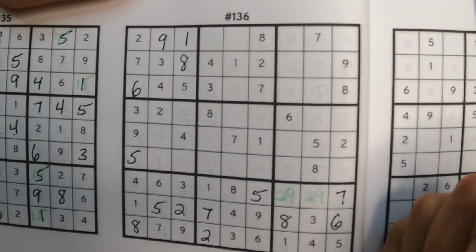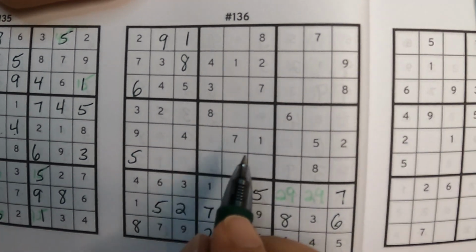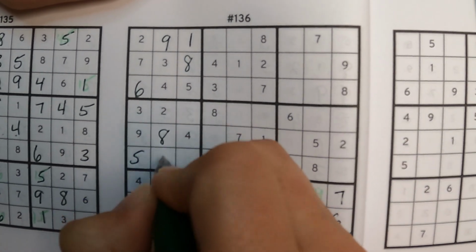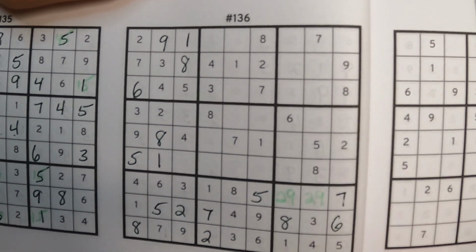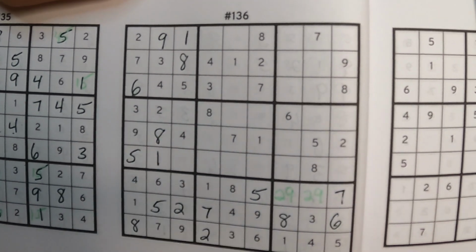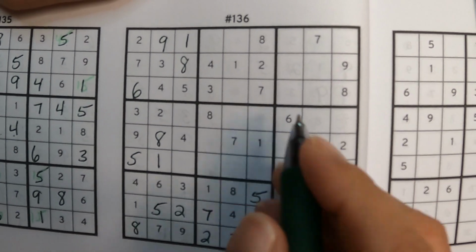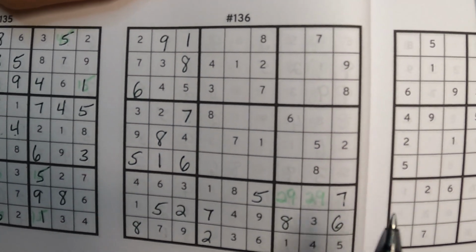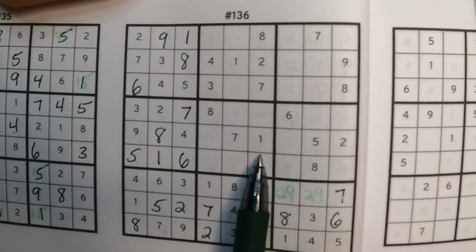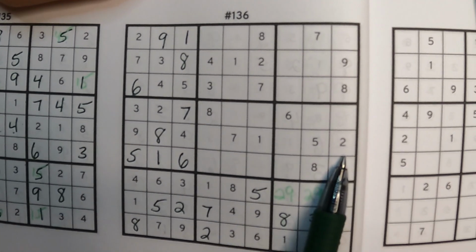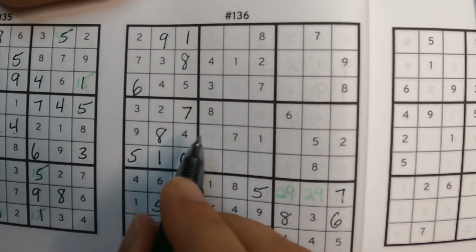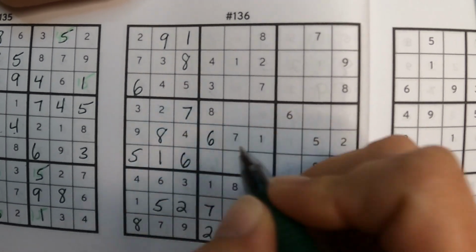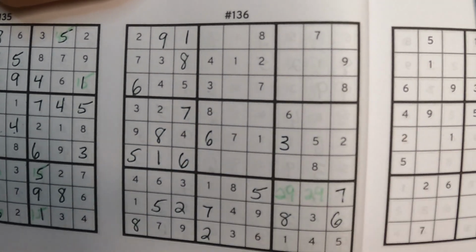For this column then, it looks like we're missing a 1 and 8. We've got a 1 here, so 8, 1. To finish out this box, we're missing 6 and 7. We've got a 6 here, so 7, 6. For this row then, we've got 1, 2, we're missing 3 and 6. We've got a 3 here, so 6 and 3.